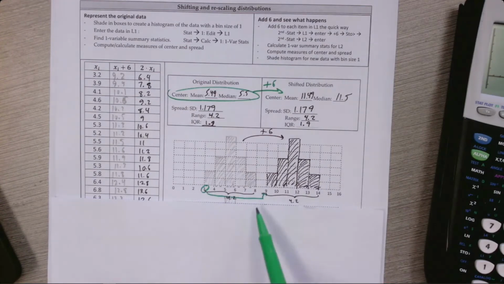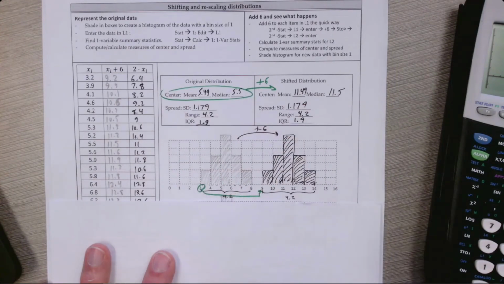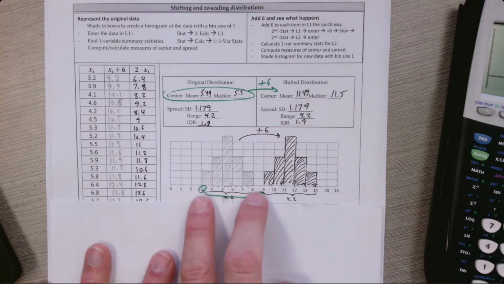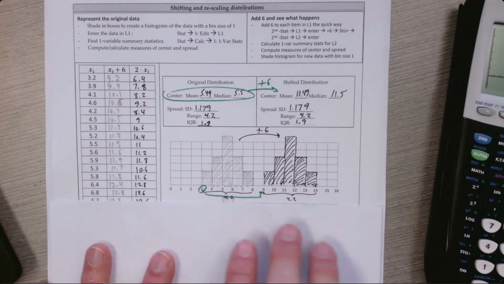Ta-da! And let's look over here at our summary statistics. So the measures of center have also added 6, which makes sense because they are positions in the distribution. So if the center was here, now it's 6 higher over here. The measures of spread haven't changed at all, which hopefully makes sense, because if you're just shifting all the values to the right, the difference between the lowest and highest is the same no matter how you've shifted them, because everything's been shifted by the same amount. So you see, like, the range was 4.2 from here to here, same range of 4.2 from here to here. So long story short, adding is a shift, which changes measures of position, but not measures of spread.